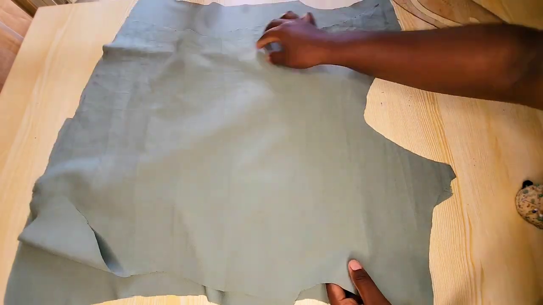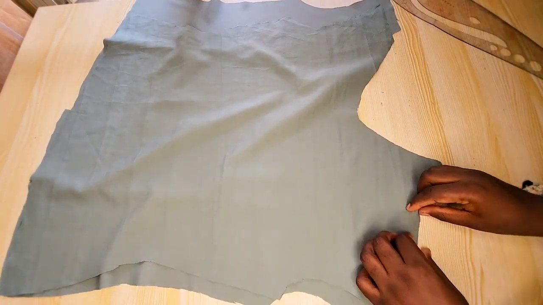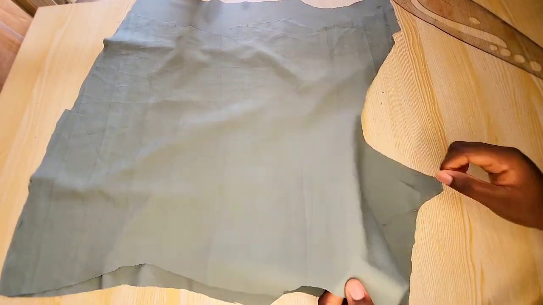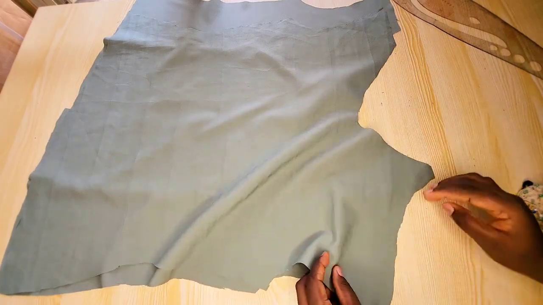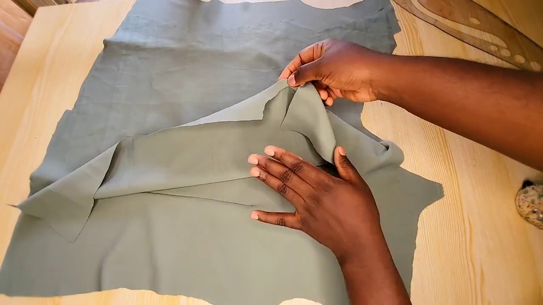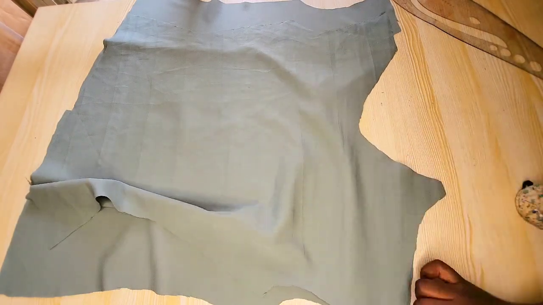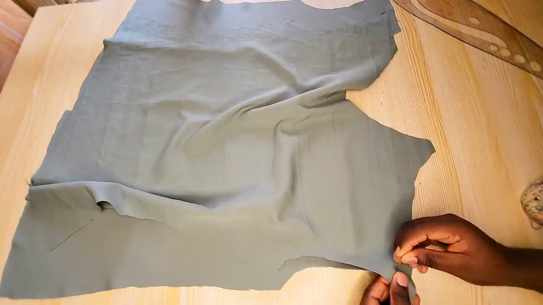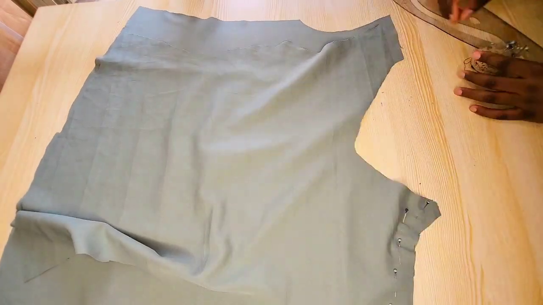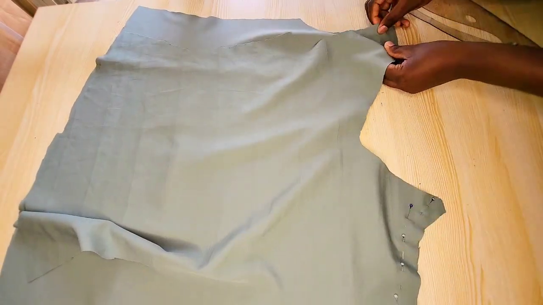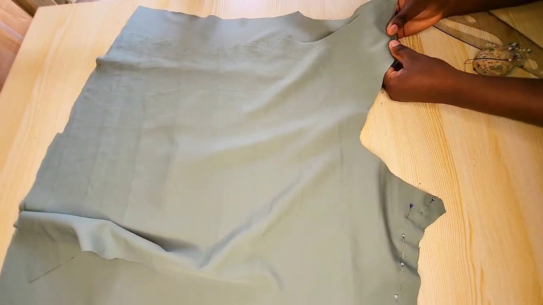So next, I place the front on top of the back, front sides facing each other, and then I'll be joining the shoulder part. I'll place the shoulders to be equal on both sides, and then I'll pin and sew with 1/2 inch. Then on the other side, I'll also do the same thing. I'll pin and sew with 1/2 inch.